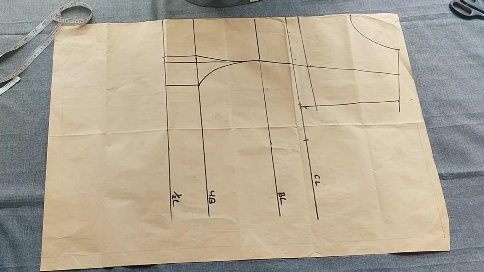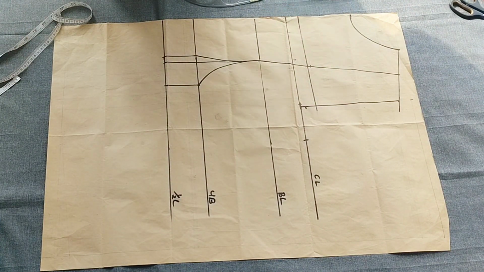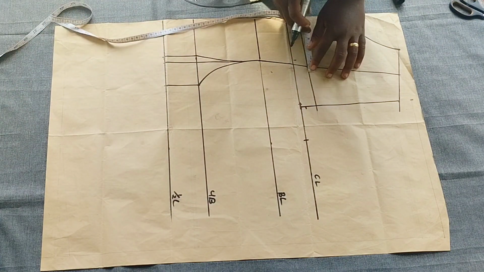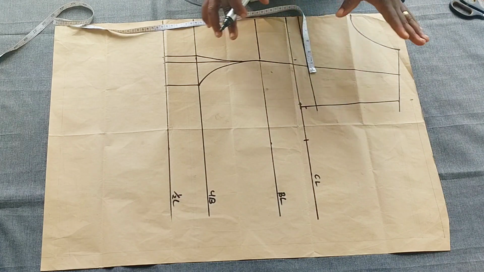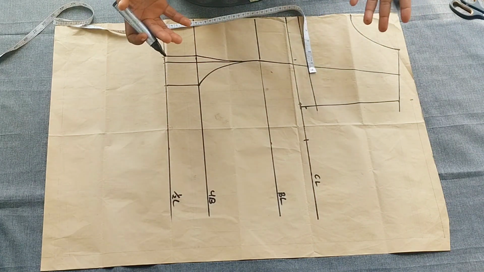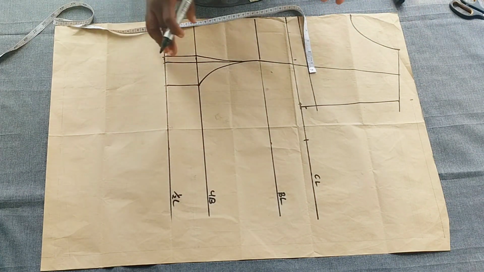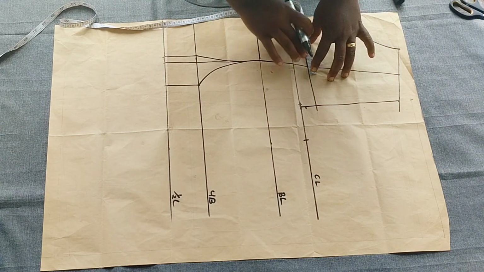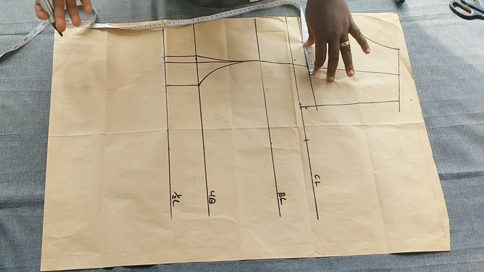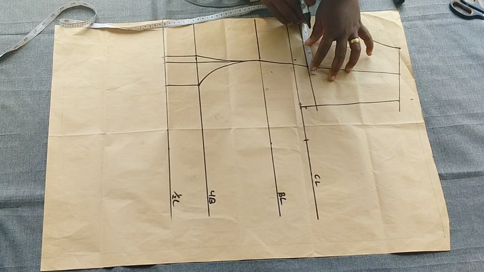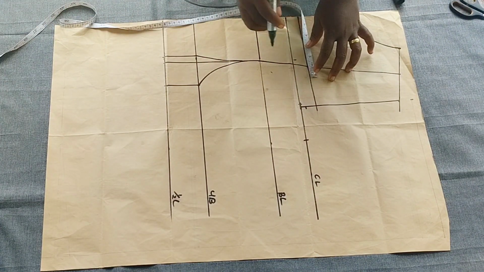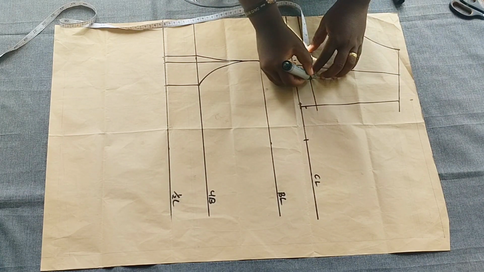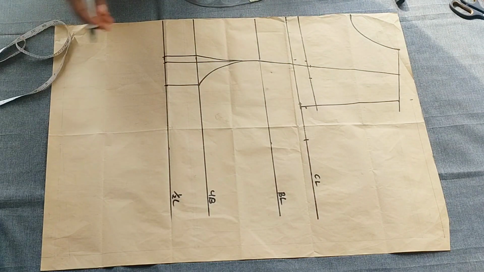Now I'll be going ahead to take our upper bust tightening, and I'll take 3/4 inch on both sides, because I want to take out 1.5 inches. You can as well use 2 inches, but do not go beyond 2 inches. But for this I'm making use of 1.5 inches, so I'm going to be dividing it the same on both sides, or I can as well use 1/2 inch on the inner part, on the center front, and 1 inch. It depends on your preference how you want it.